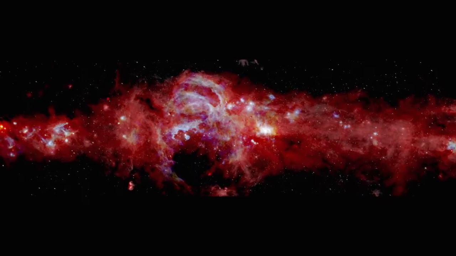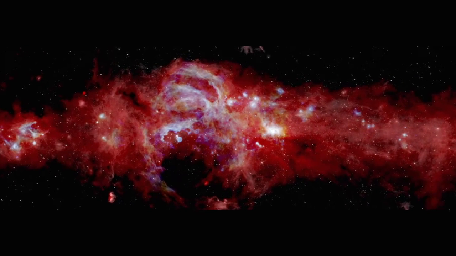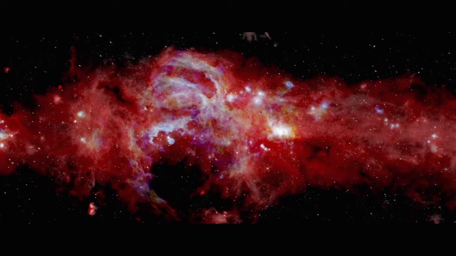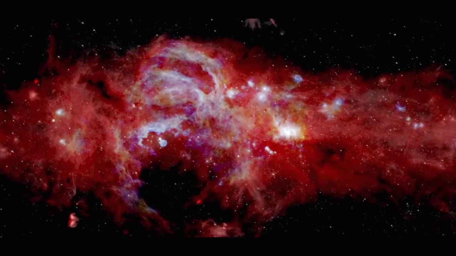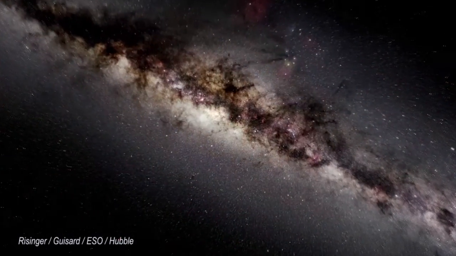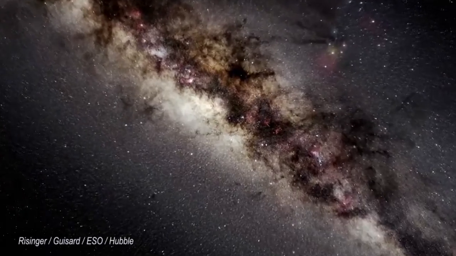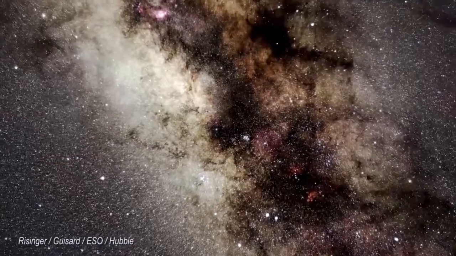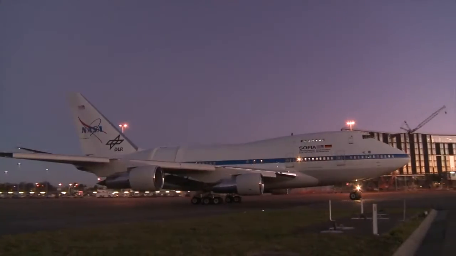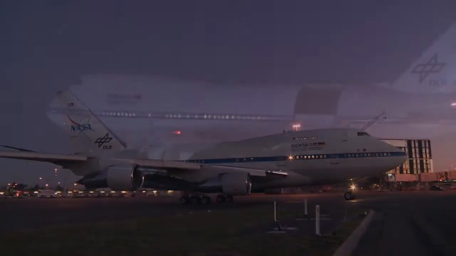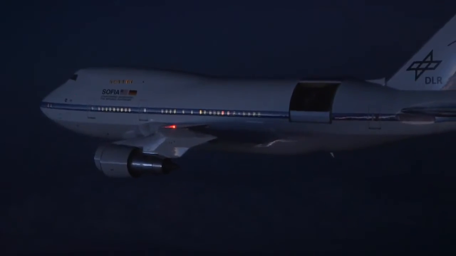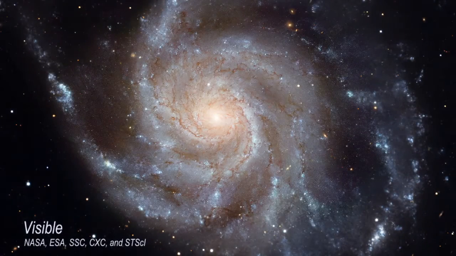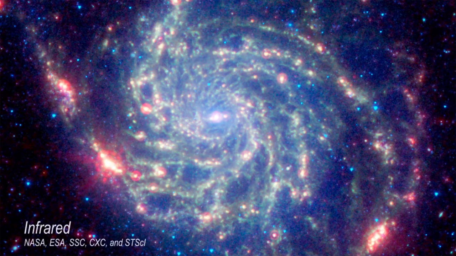NASA has captured a new infrared image of the center of our Milky Way galaxy, revealing details that have never been seen before. Scientists have tried for many years to peer through the dense swirls of dust obscuring many of the Milky Way's fascinating features. SOFIA, NASA's telescope on an airplane, observed our galaxy's center in infrared light, which is invisible to human eyes but pierces through the dense dust.